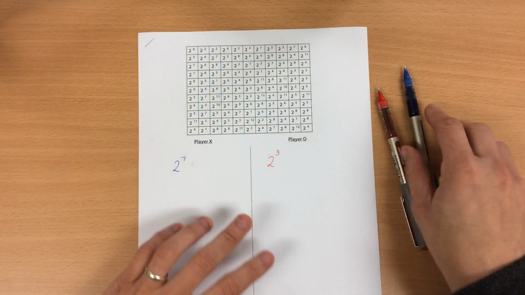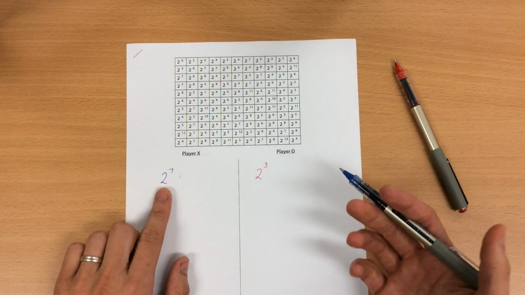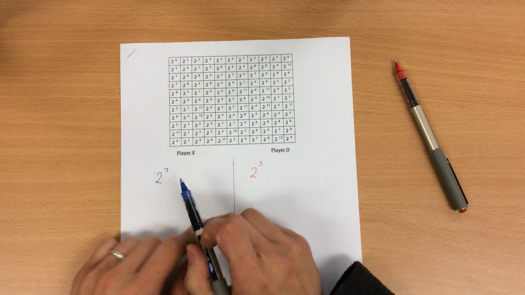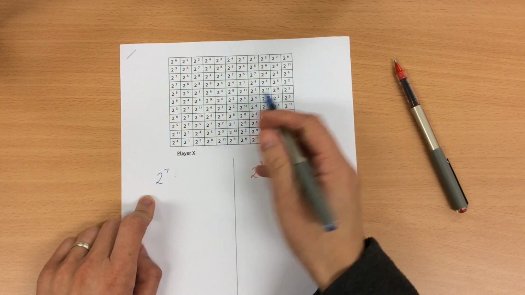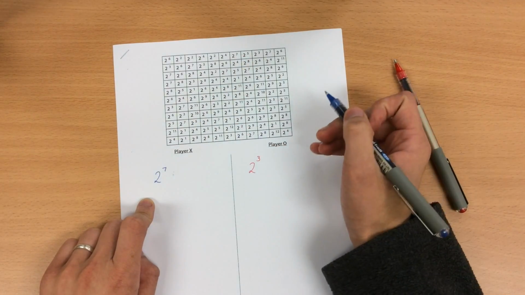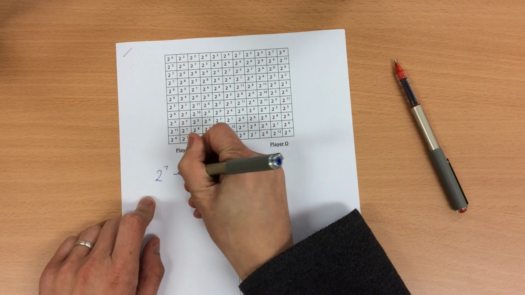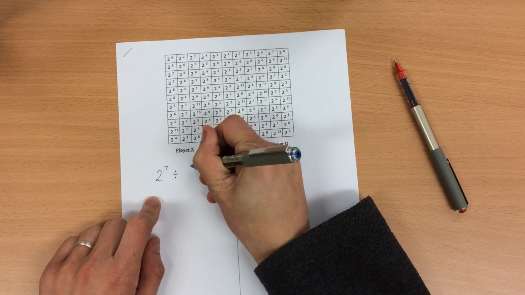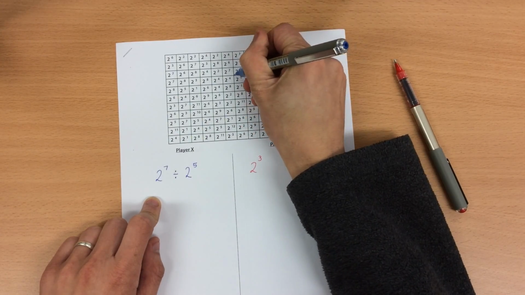Now, let's bring this over to indices. Again, each player is going to start with a number. You could assign that randomly if you like, or you can just let them pick. And then they get to choose to multiply or divide by any numbers they like on the board, and that'll give them a number that's equal to something else on the board. As an example, for starters, I could divide by 2 to the power of 5. So this is player X, so there's a 2 to the 5.